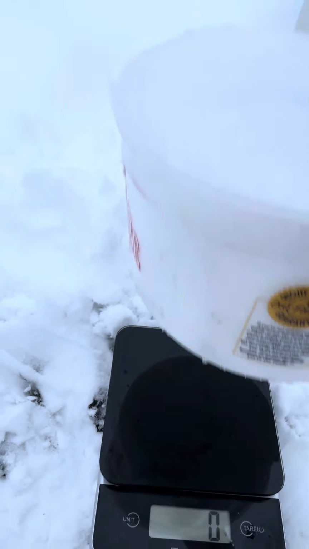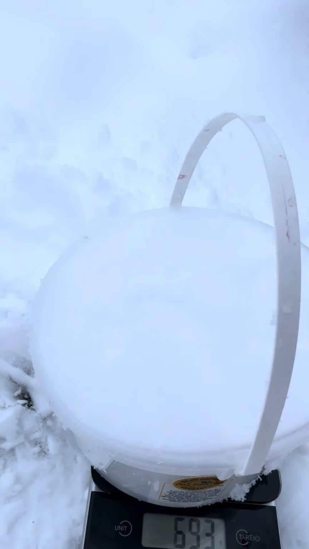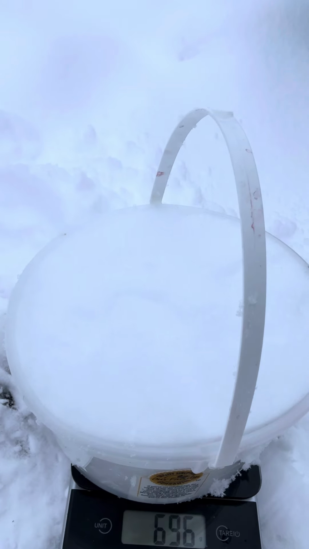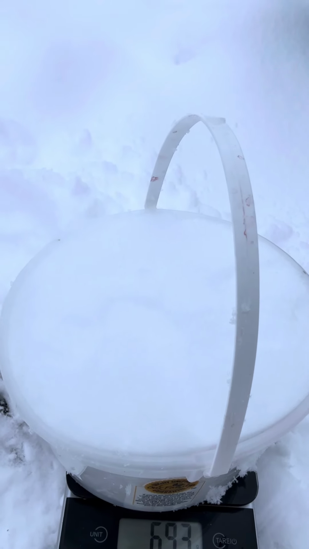Come on. See, the scale doesn't like the snow either. Okay, it stopped. Okay, we're going with that. So 692 grams was our final mass.